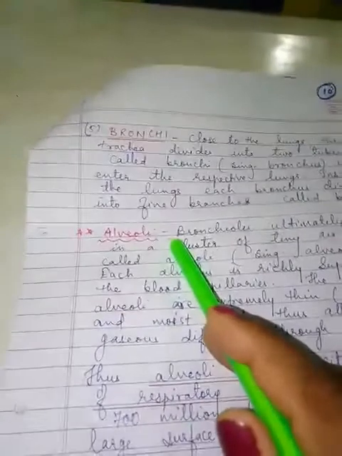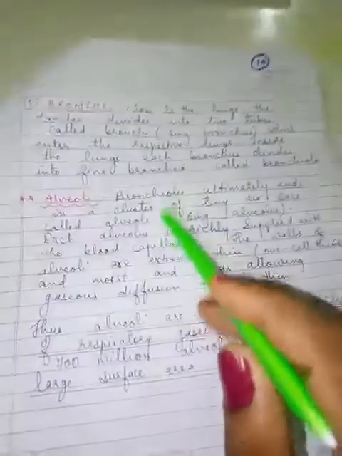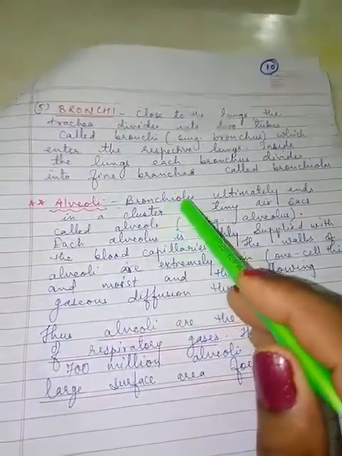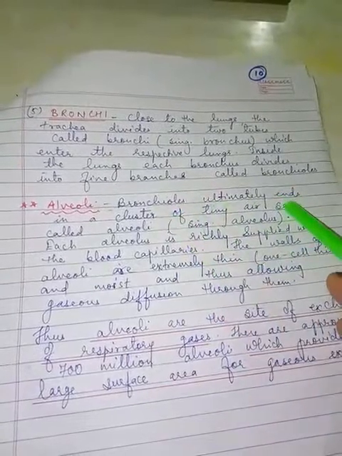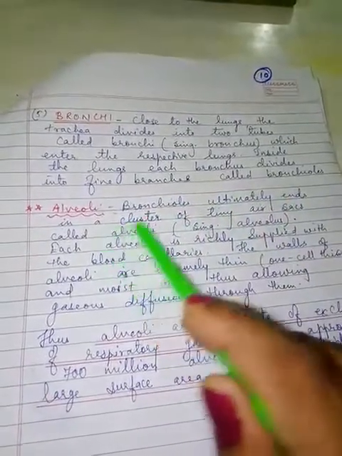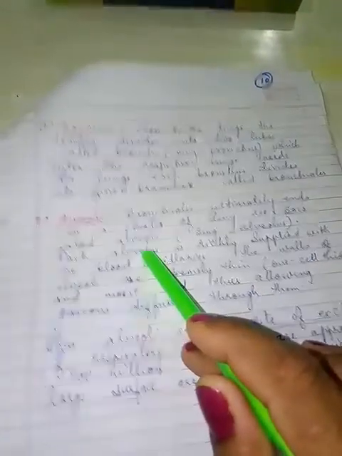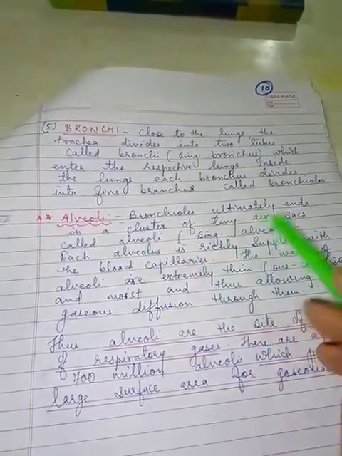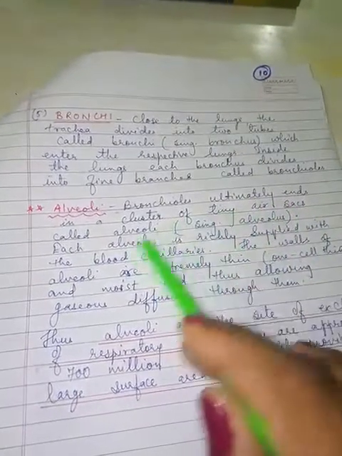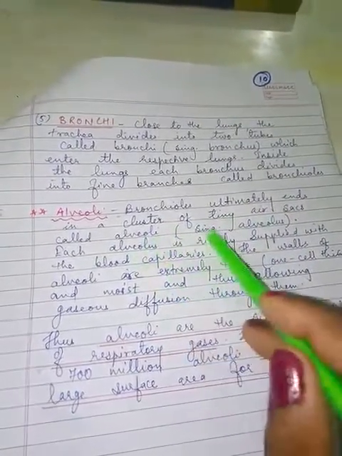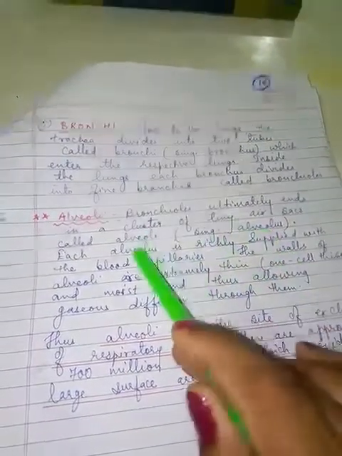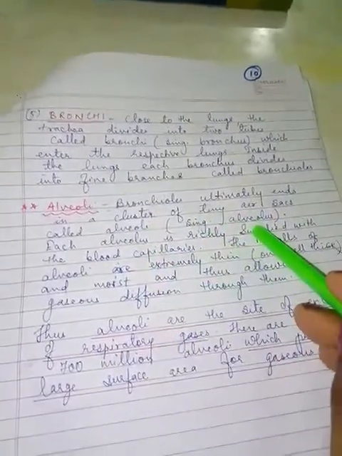Next is the alveoli, which is a very important structure present inside the lungs. So what happens? Bronchioles ultimately end in a cluster of tiny air sacs called alveoli. Air sacs means air bags, we can say. And this alveoli in singular is called alveolus. Plural is alveoli, singular is alveolus.